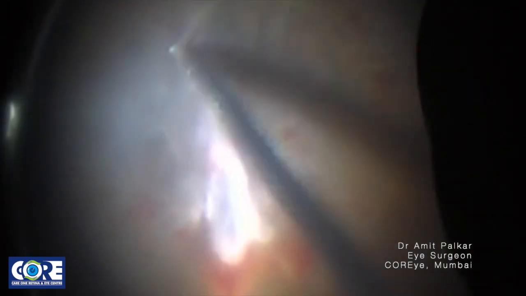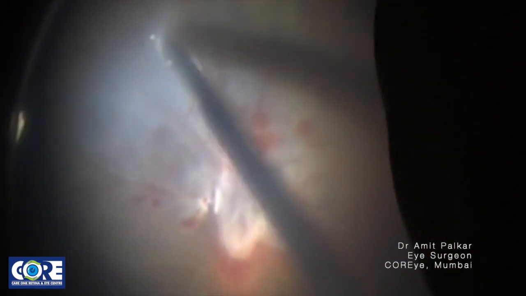Now here we see the hyaloid again adherent to the retina and getting separated. The purpose is to lift the posterior hyaloid, make linear breaks in it. How easily it helps separate the hyaloid.